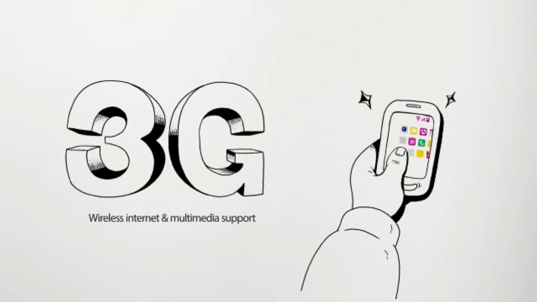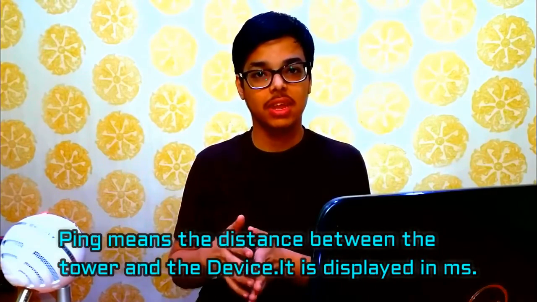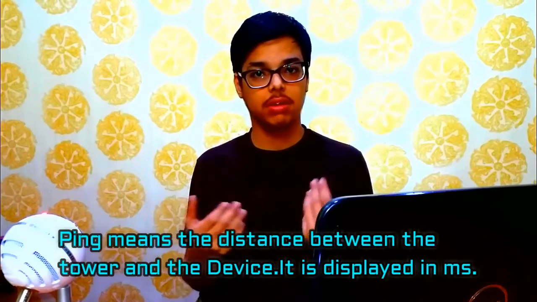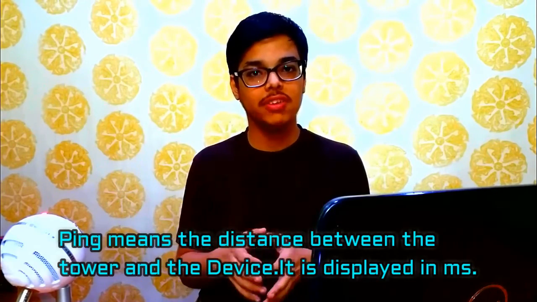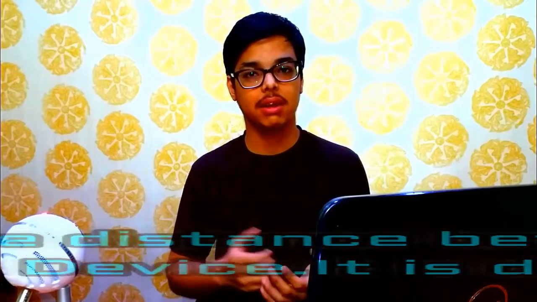Now let's talk about 3G data, which was obviously an upgrade of 2G. 3G data can easily transfer high speed data. We can reach up to 5 Mbps in 3G if you have a very good connection and good ping. What is ping? Ping relates to the distance from the tower where the network is transmitted to your location where the device is connected.